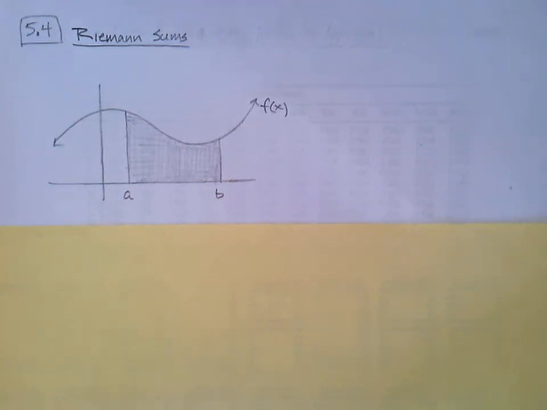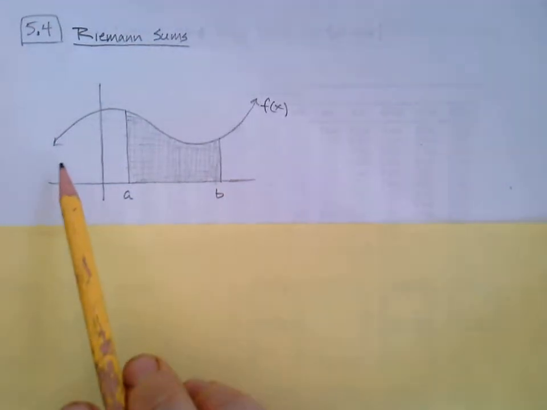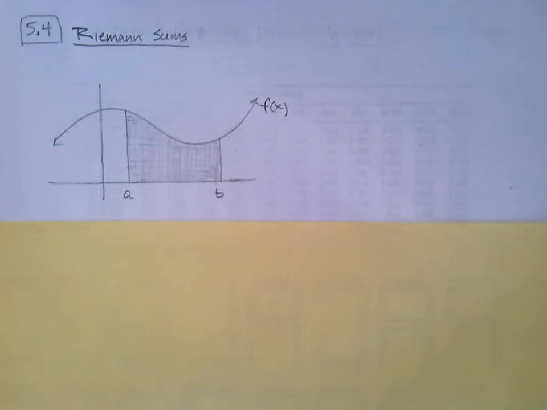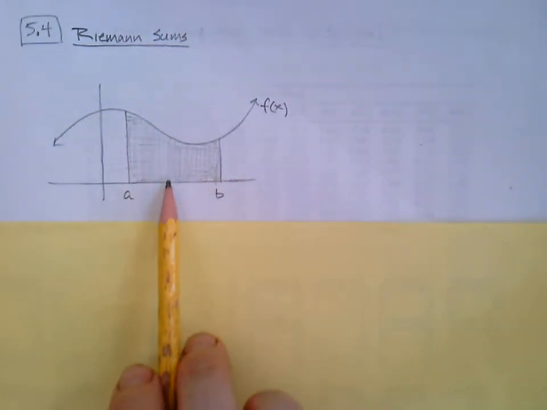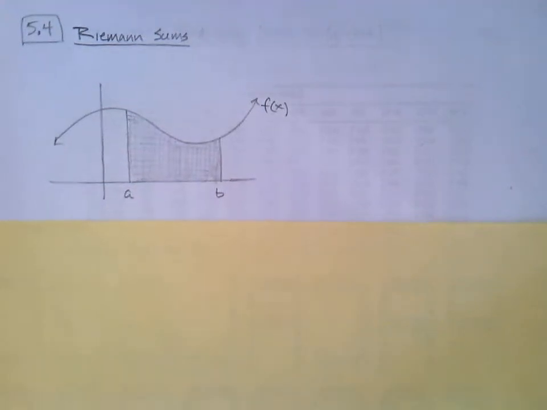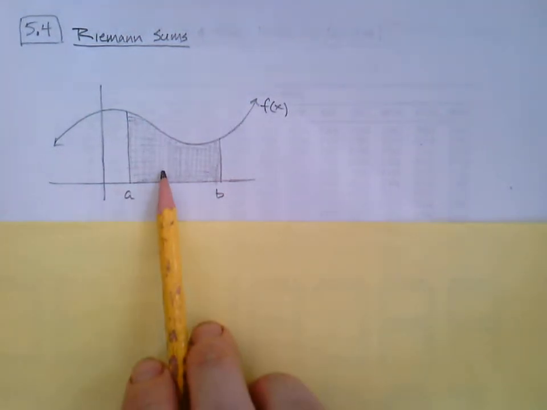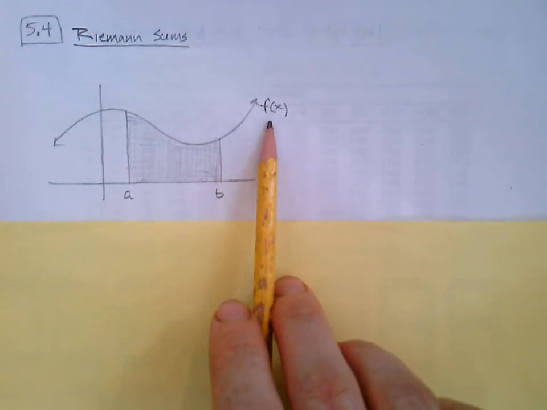Okay, here in 5.4, we're going to go back to the question of the exact area between a curve or a function f of x starting at a, ending at b, the area between that function and the x-axis between those two vertical lines. So our goal is to develop a quick method to find such an area for any function.